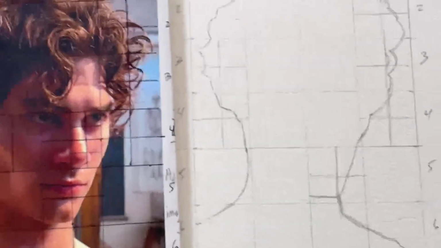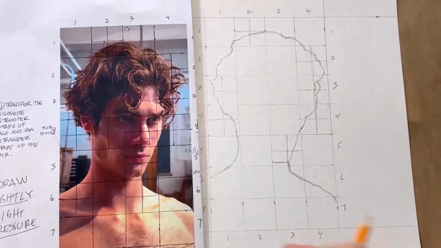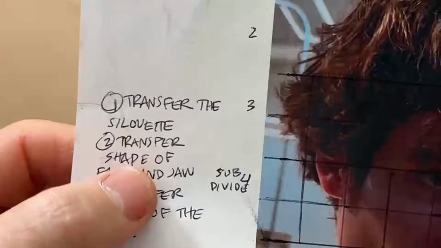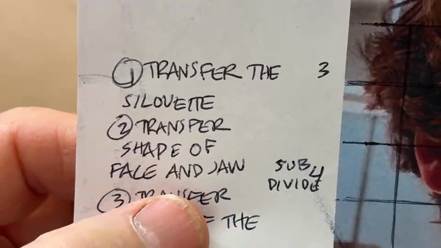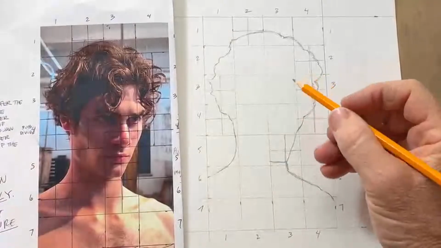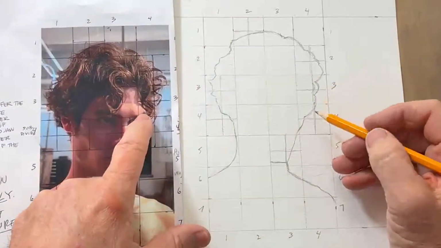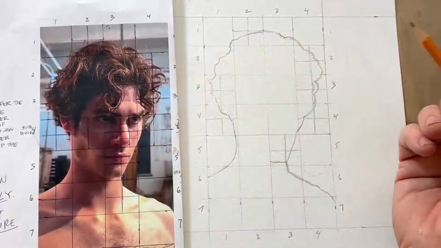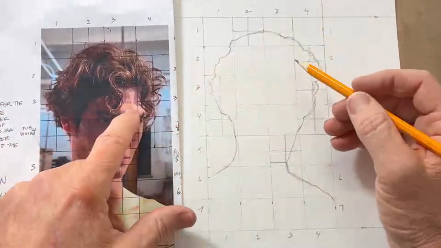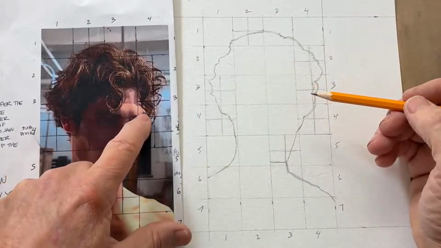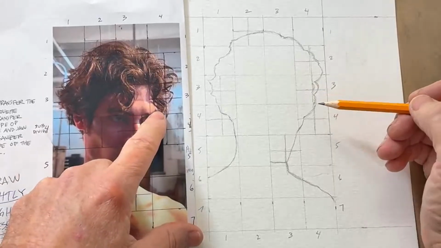Okay, so I just finished my silhouette. So my silhouette is complete. So number 1, check, silhouette. So we go down to transfer the shape of the face and the jaw. So that's our next one, okay? So I started doing that. I'm gonna go up here into the quadrant, and that could include the forehead too, okay? The hairline, the hair, all that. So I'm gonna come up to 3 here.